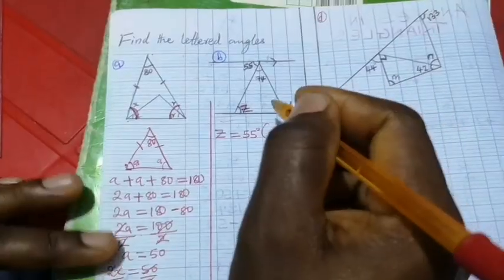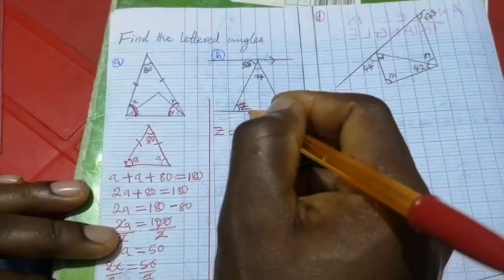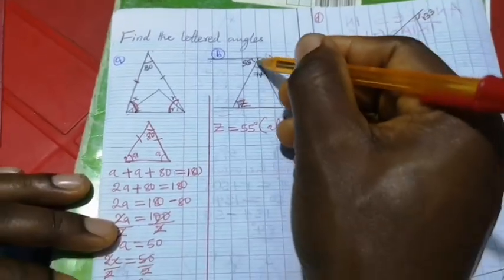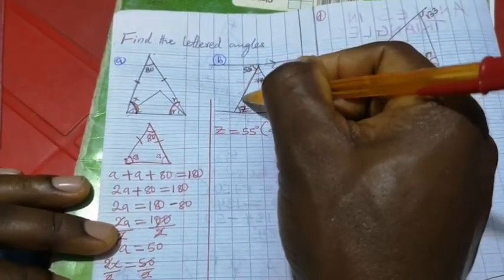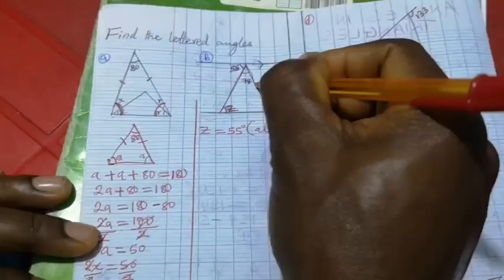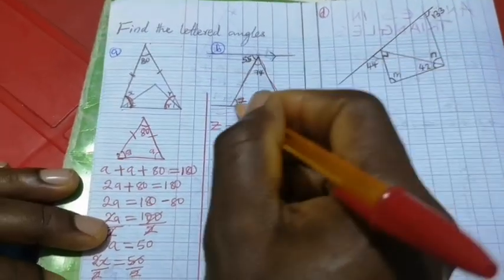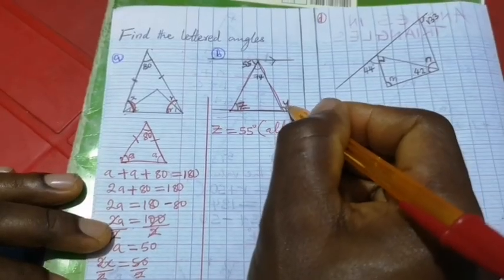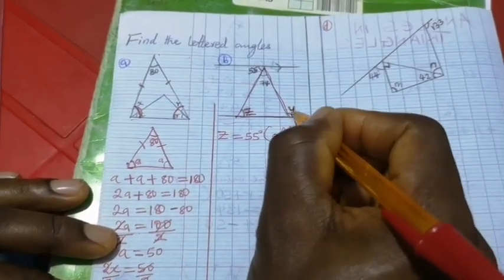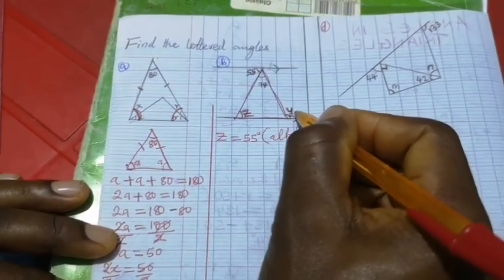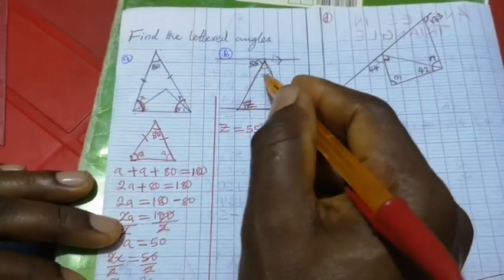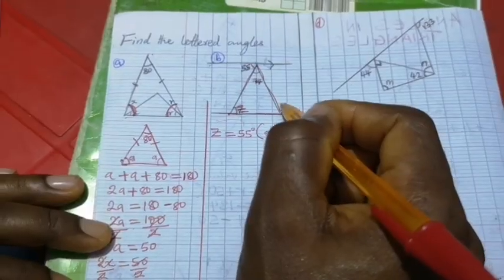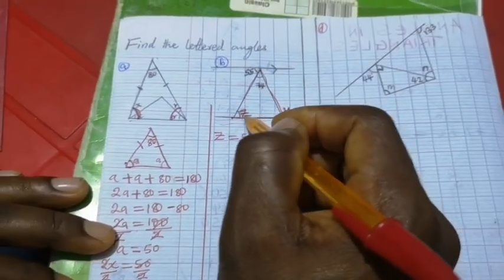We have found the value of Z. Now remember that this is now a triangle like this. This is now a triangle, and in this triangle, y is now an exterior angle to these two. Okay, so this is an exterior angle to these two.